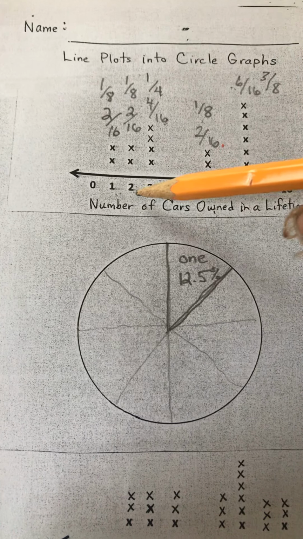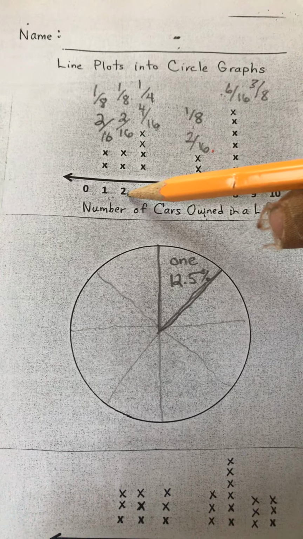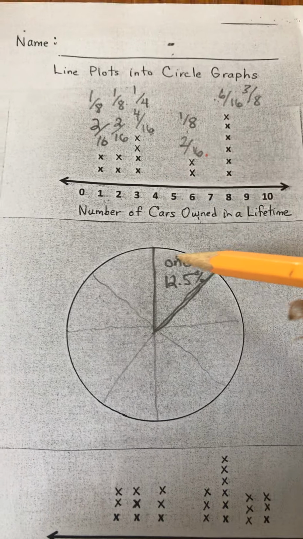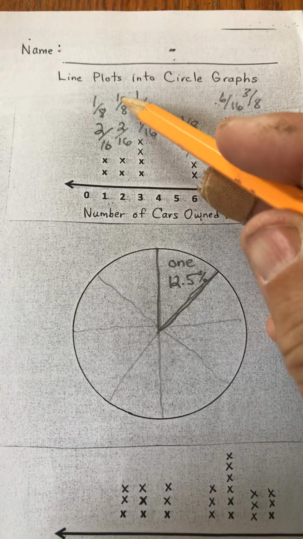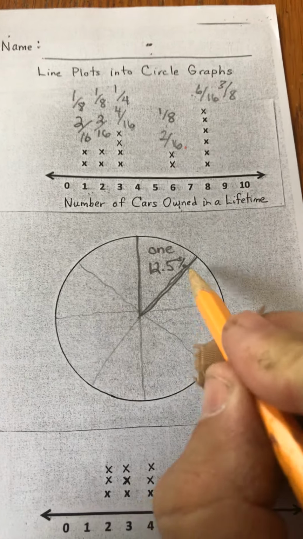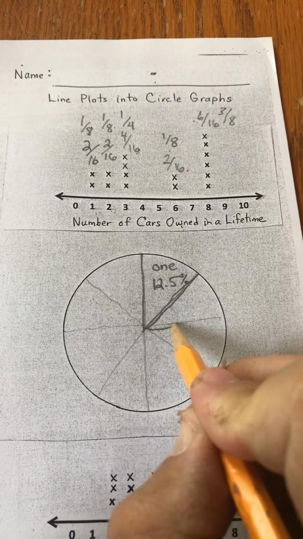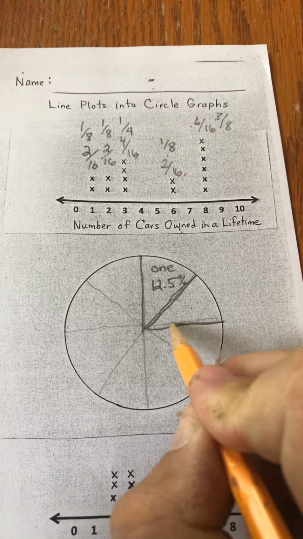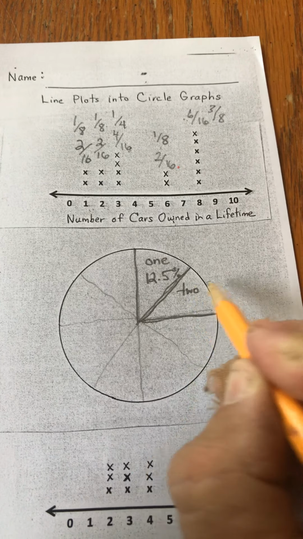So it looks like 1/8 of the people also own 2 cars. So again, out of the 8 pieces that are here, I'm going to give 1 of them to 2 cars. So I'm going to take this edge that just finished up the last wedge, and I'm going to finish up the other side of that wedge, and this guy would represent 2 cars in a lifetime.